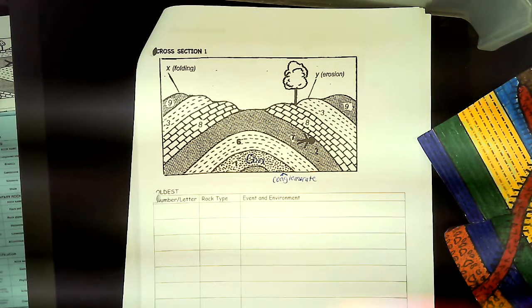When did it happen? So again, here's what you have to ask yourself. When did the fold happen? Does a fold happen first, in the middle, or last? Last. Remember, the rocks have to be there to get folded.